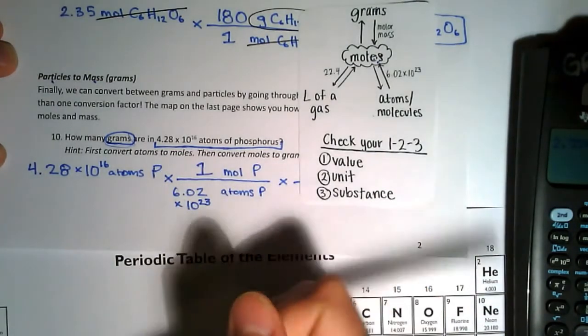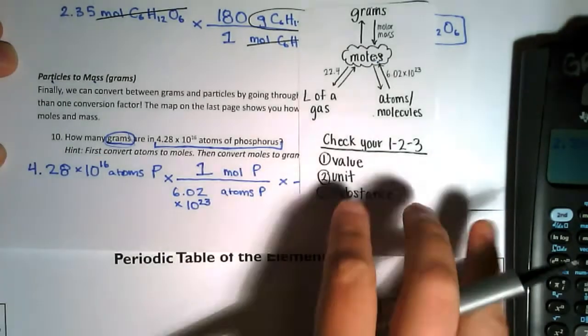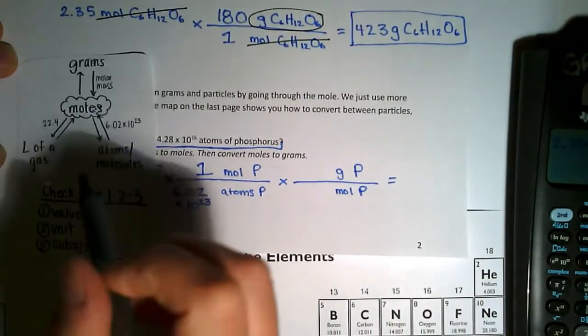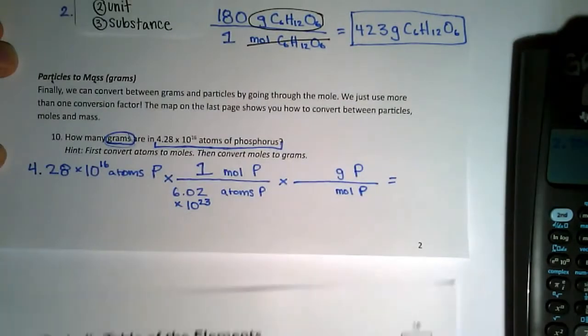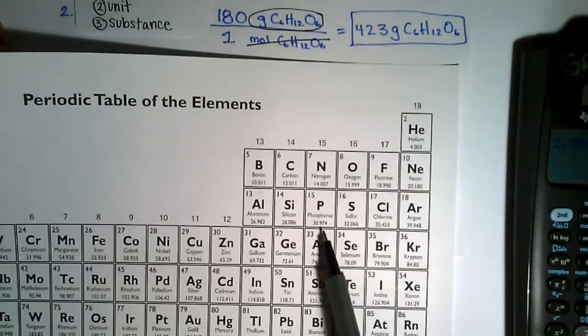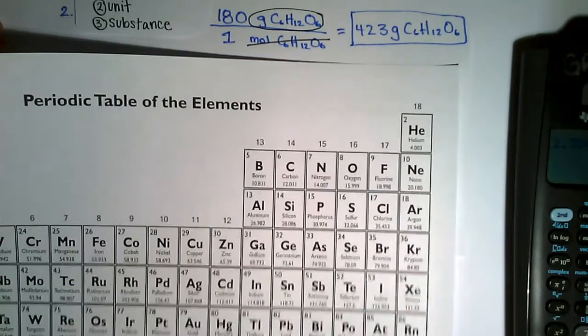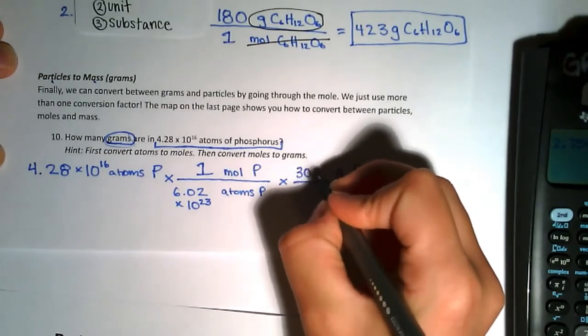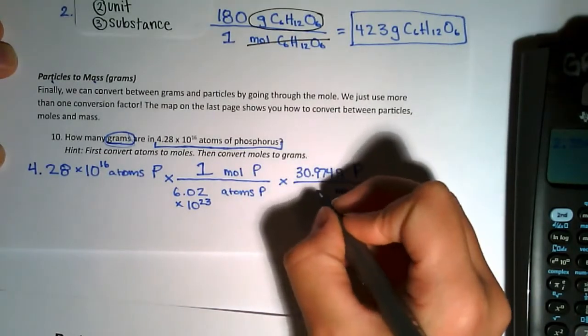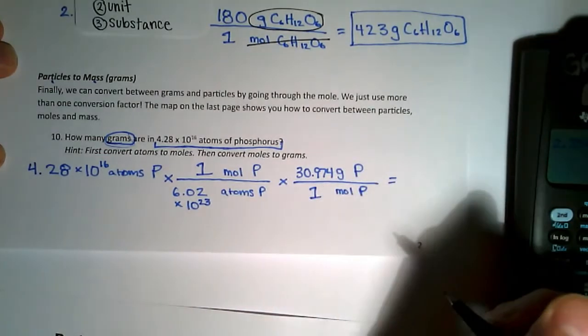I had to put that on 2 lines because it takes up a little bit of space. Then to get from moles to grams, we just use our molar mass. We can find our molar mass on our periodic table. Phosphorus is right here, and it's 30.974 grams in 1 mole. So 30.974 grams of phosphorus per 1 mole of phosphorus.